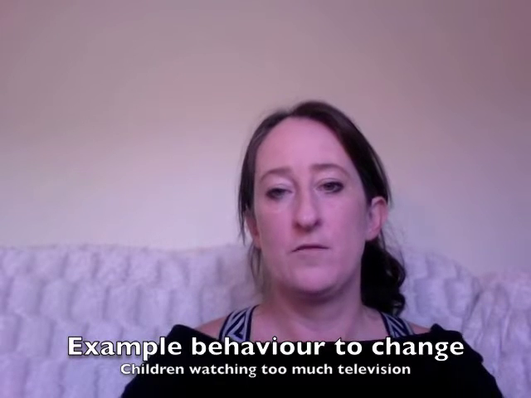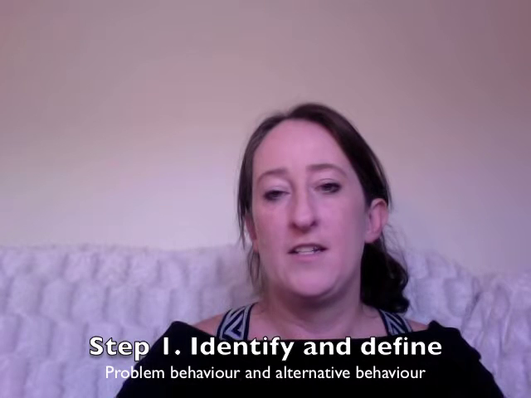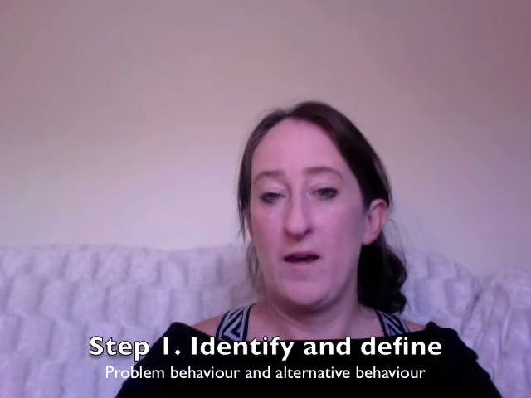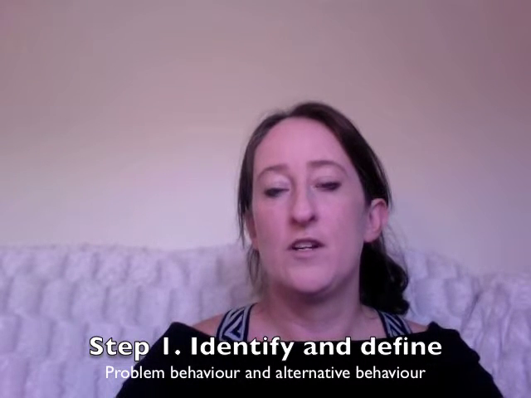So on to our example, which should elaborate on these further. The behavioural excess of watching too much television. So if we would like to use these concepts that I've outlined, we can break it up into 4 steps. Step 1 is to identify and define the problem behaviour and the alternative behaviour.